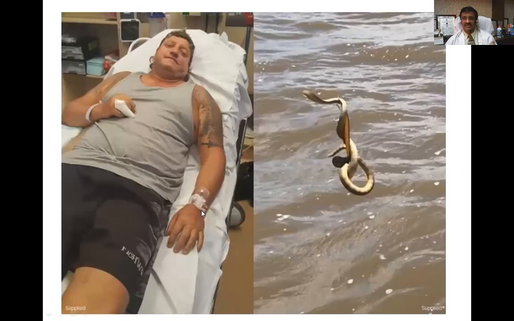Here the person who is bitten by a sea snake is shown in this image, lying on the bed for the purpose of treatment because he has got paralysis of the muscles. And these are the myotoxic effects of the sea snakes.